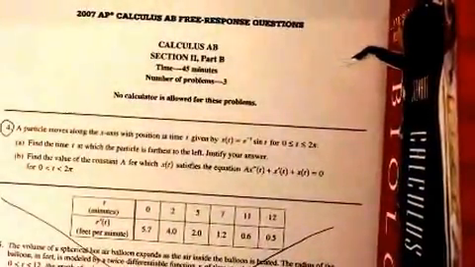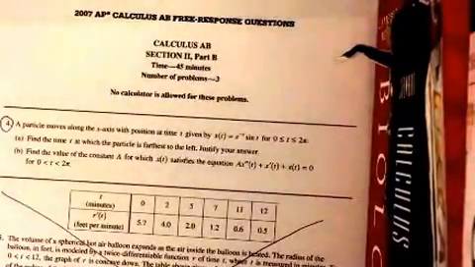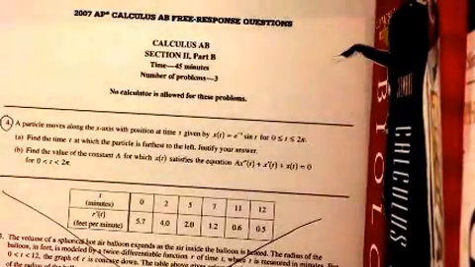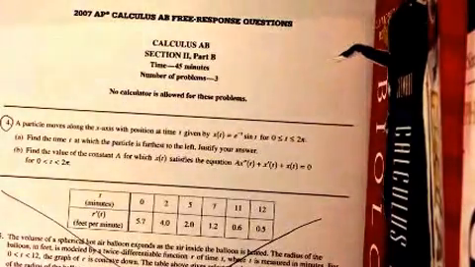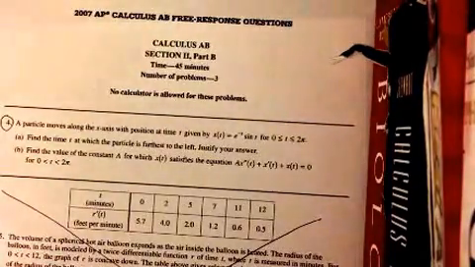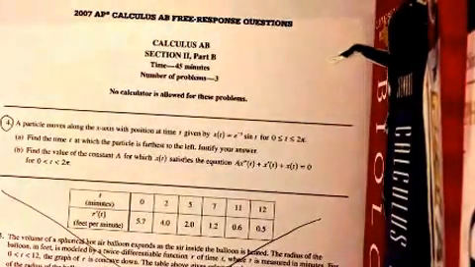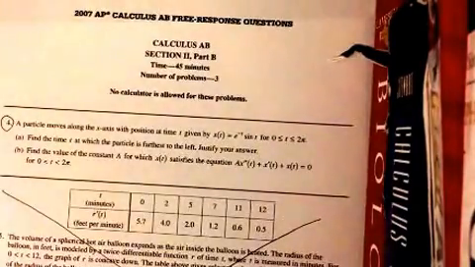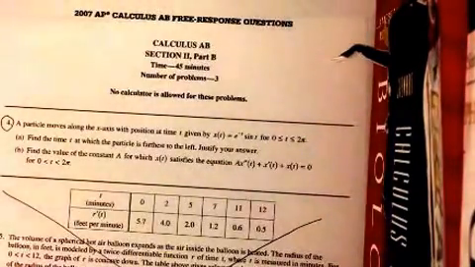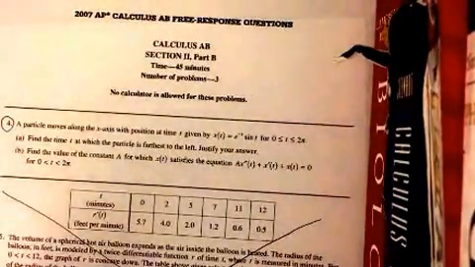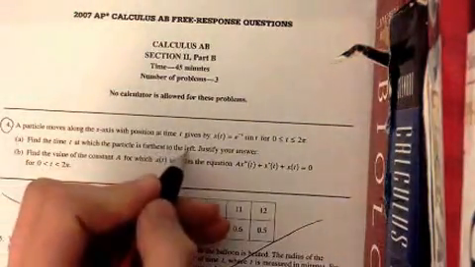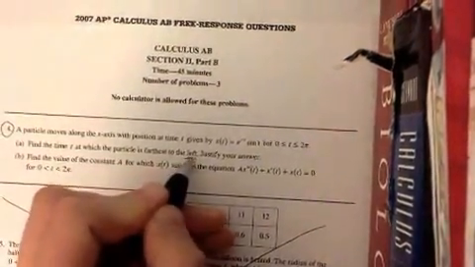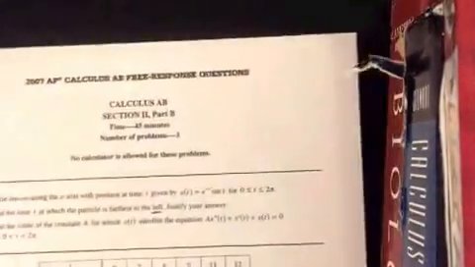We are going to be going over the 2007 FRQ number 4, which is shown here. A particle moves along the x-axis with a position at time t given by x of t equals e to the negative t sine t on the interval between 0 and 2 pi. For part A, they're saying find the time t where the particle is farthest to the left. Justify your answer. When I first saw this problem, I was a bit confused about the left part of this. I'm unsure how they define left.